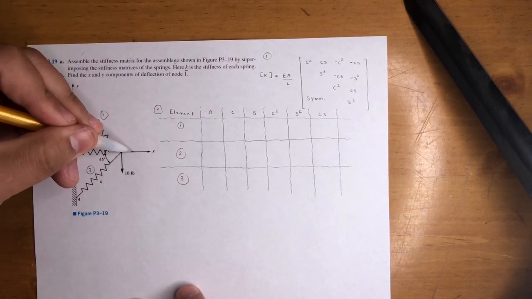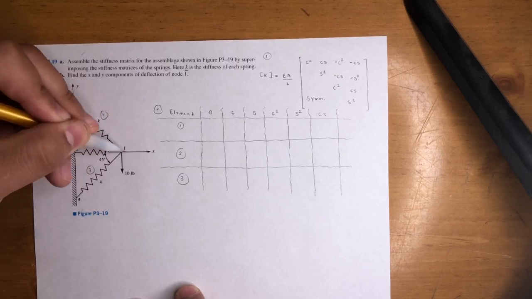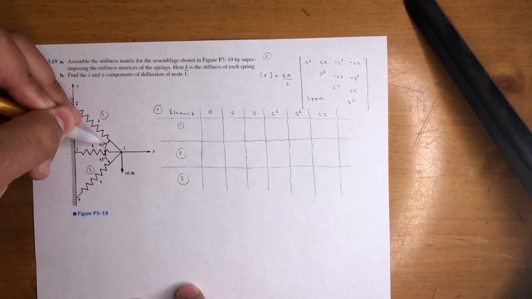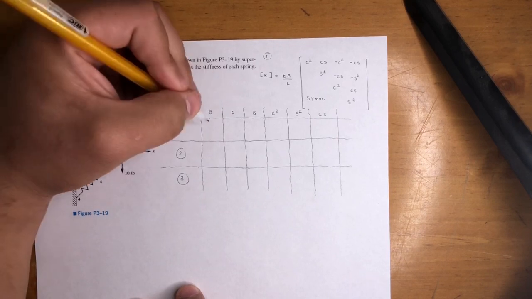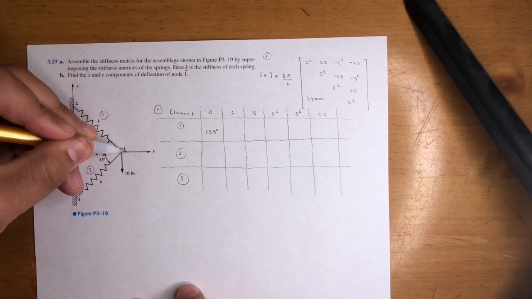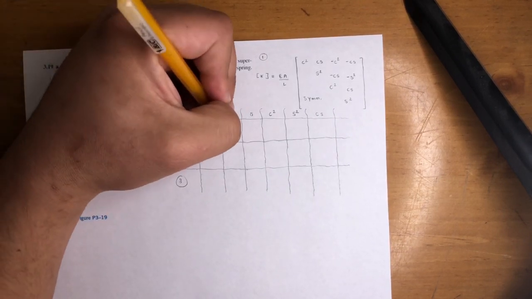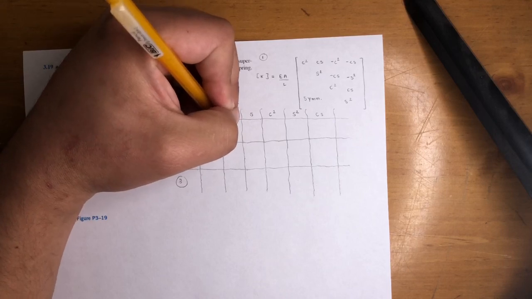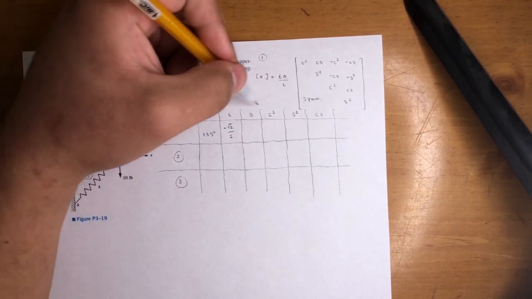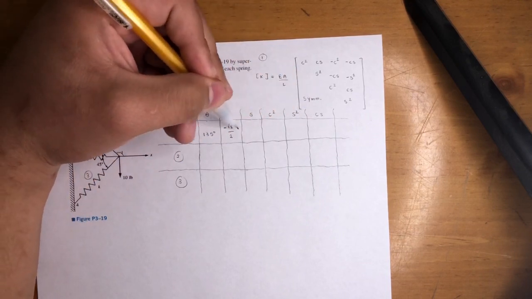For element 1, we take the angle from the positive x-axis. This is 180, a straight line, so up to here this is 135 degrees. The cosine of that angle is negative radical 2 over 2. We did a lot of things here, but we only care about these 3, though you need all this stuff to get here.